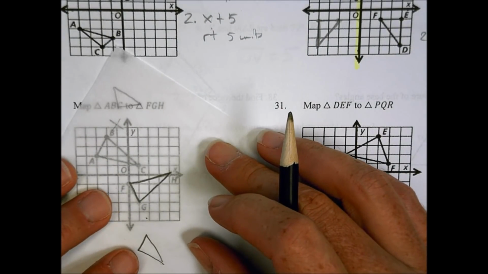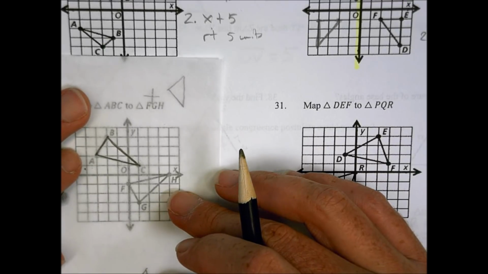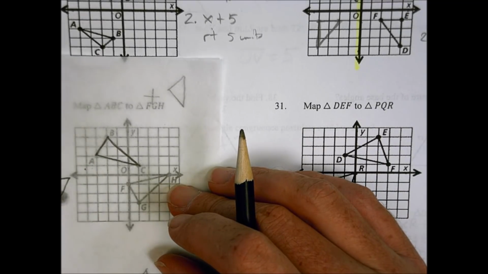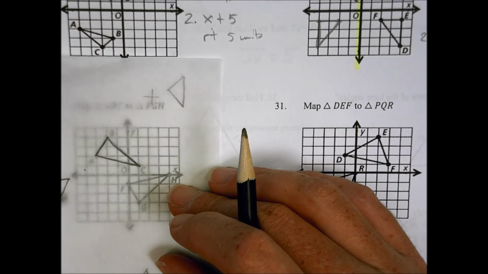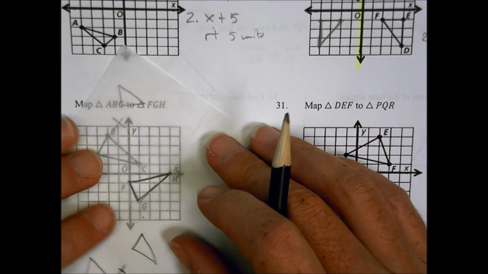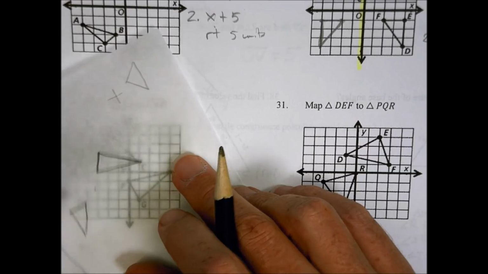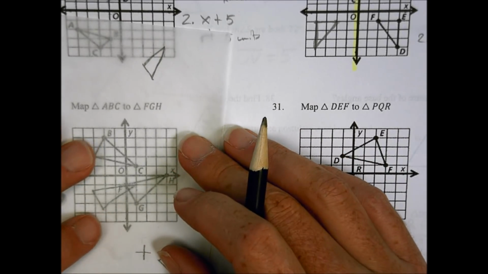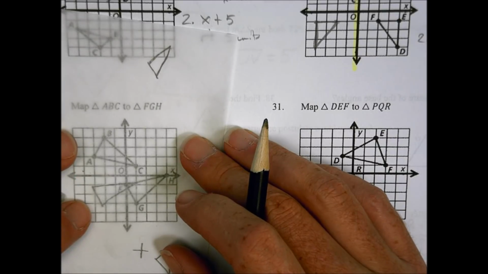So what could work is I could reflect this over the x-axis first, okay? And in this case, because it's isosceles, it doesn't really matter. I can reflect it across the x-axis, and by doing that, I land about there, okay? Something like that, no, 2. So I land there.